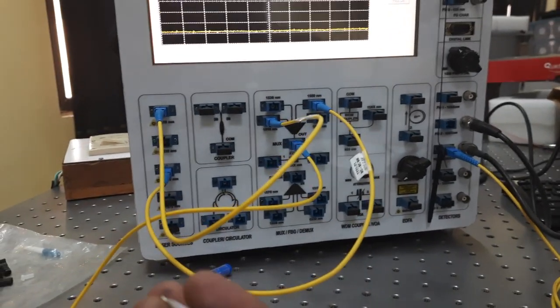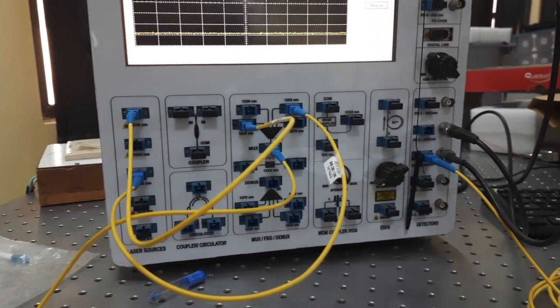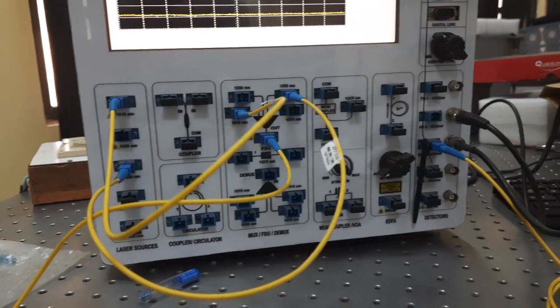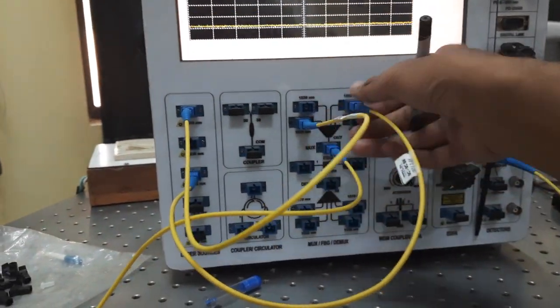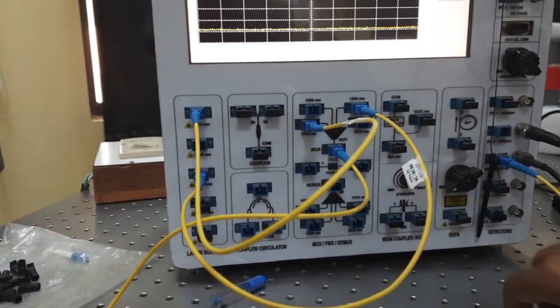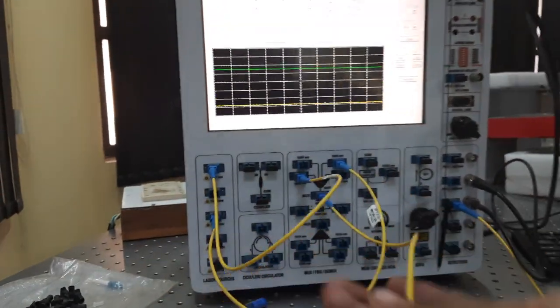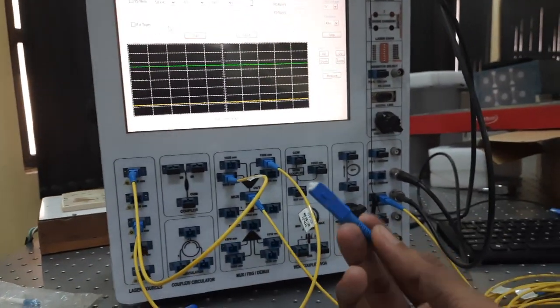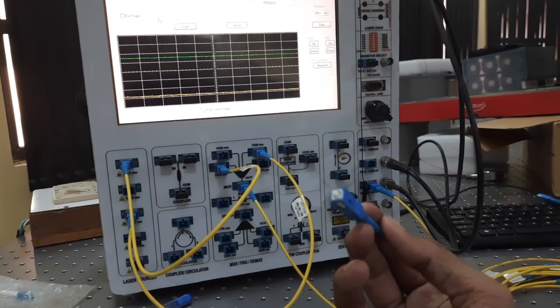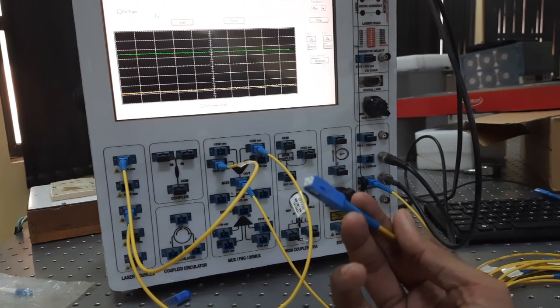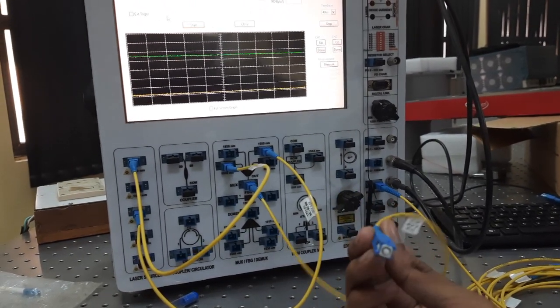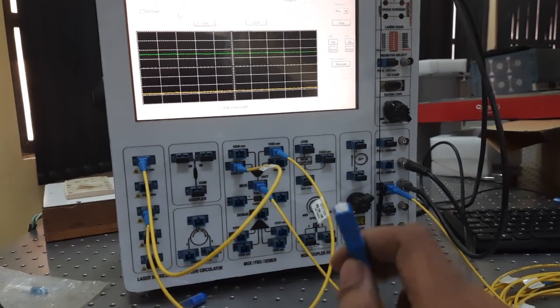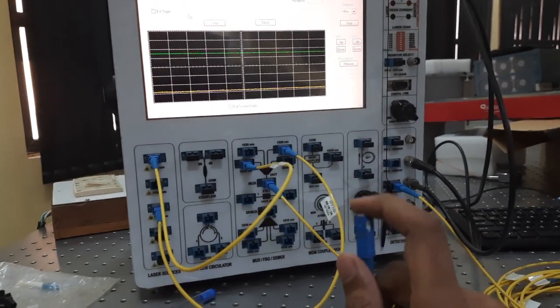You can take 1530 also, 1570 also, or four signals also. I have given them to the multiplexer, so now I have a multiplexed output containing 1510 and 1550 nanometer light, two signals multiplexed here.